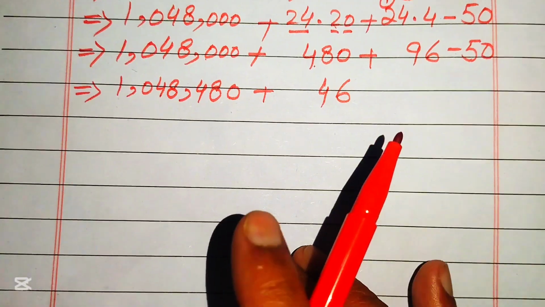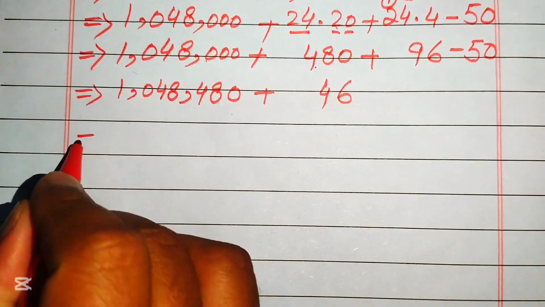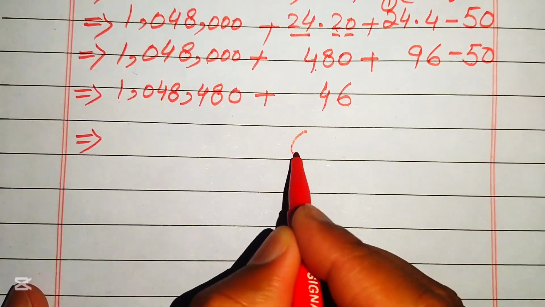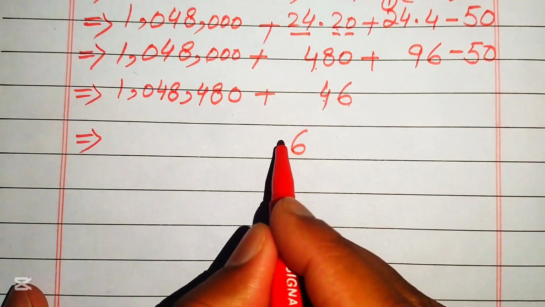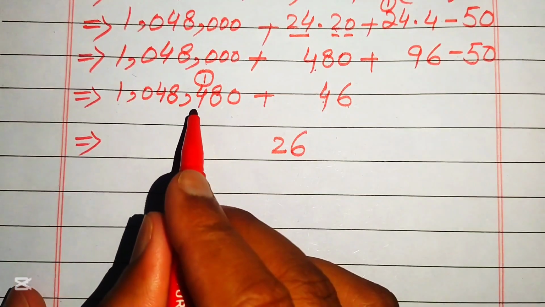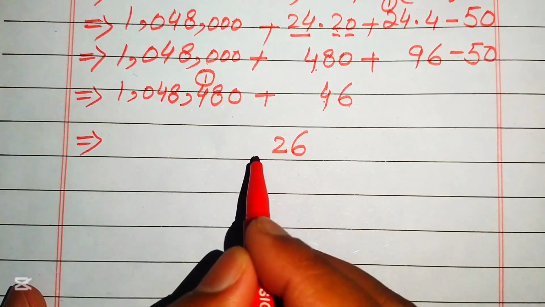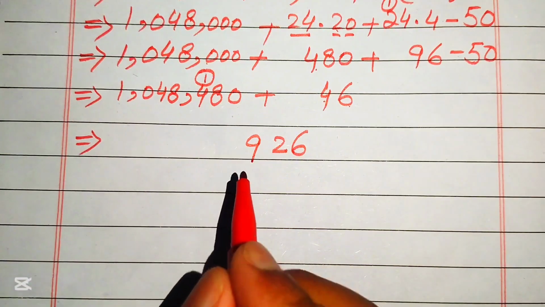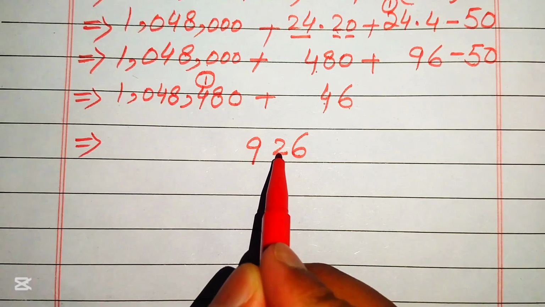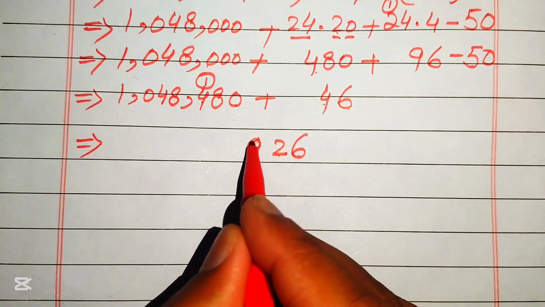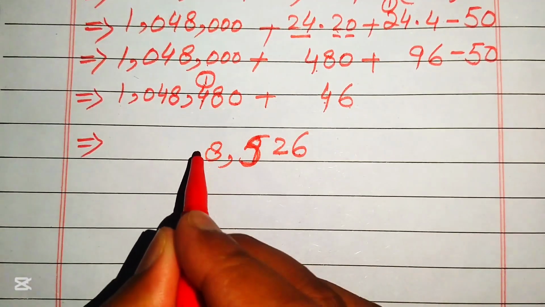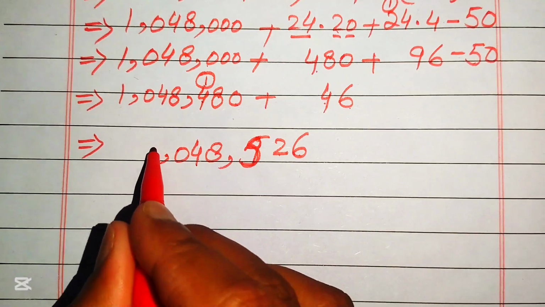Our next aim is to sum up these two values. 0 plus 6 becomes 6, and 4 plus 8 becomes 12. We write 2 and carry 1. Then 4 plus 4 becomes 8, and 8 plus 1 becomes 9. Then 0 plus 6 becomes 6, 8 plus 4 is 12, we write 2 and carry 1. 4 plus 1 becomes 5, and the remaining digits we write as they are: 8, 4, 0 and 1.